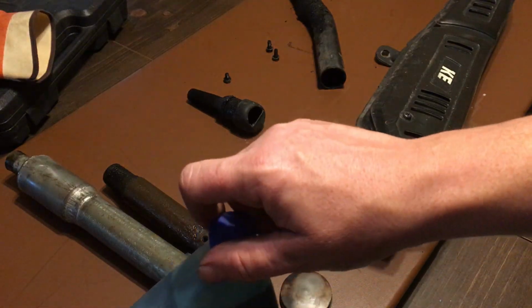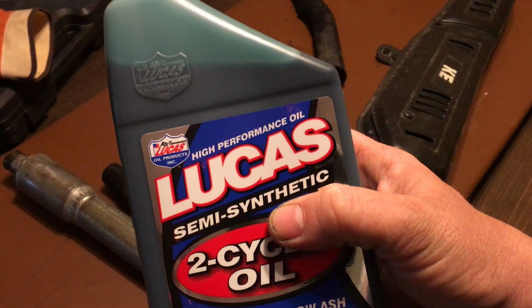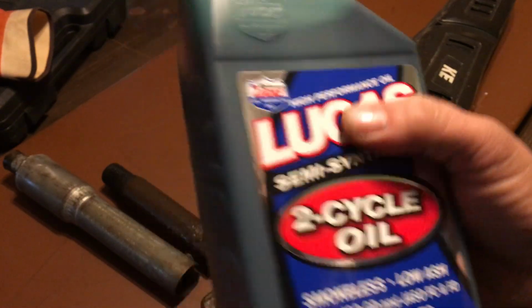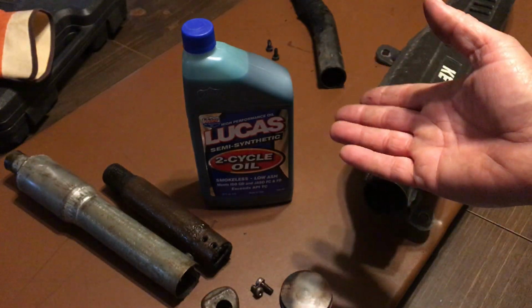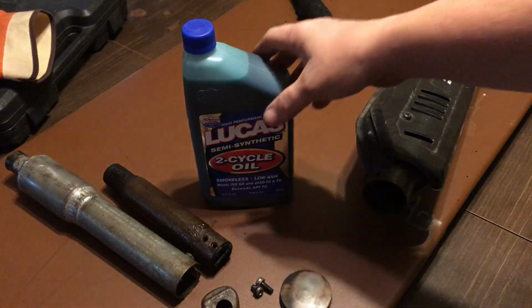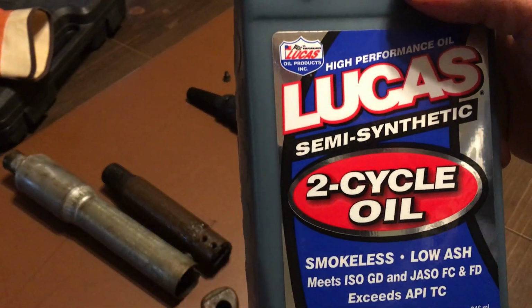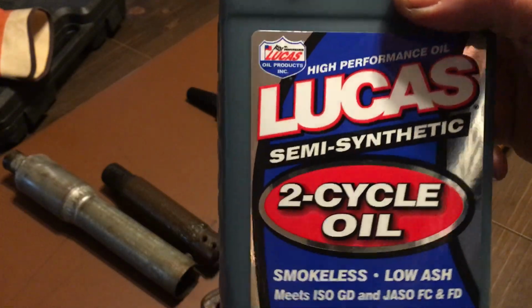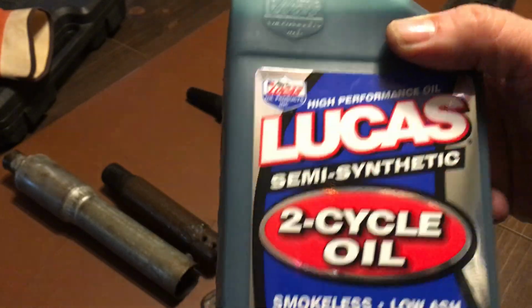When I read in a book, a good quality oil, I'm going to trust Lucas. That's what I use. Okay? So Lucas semi-synthetic, you can get that right online. You can go on eBay, you can go on Amazon, you can get this anywhere. I believe most of your auto parts stores would even have this. Just go and ask them. Motorcycle shops, ask them. Tell them you want Lucas.